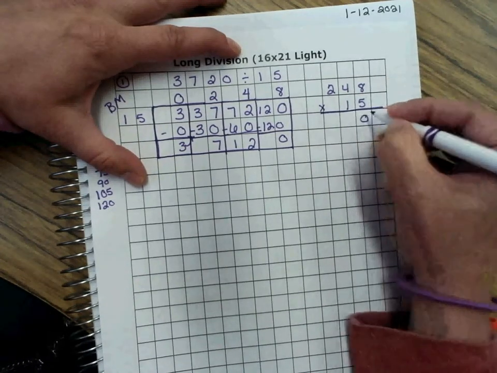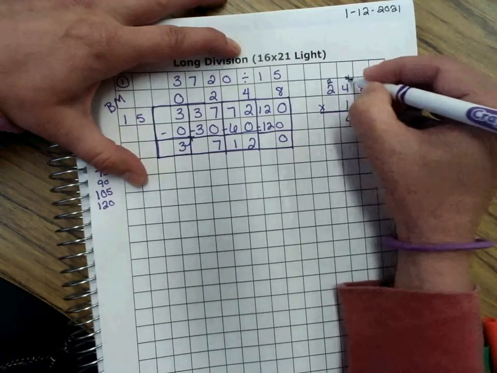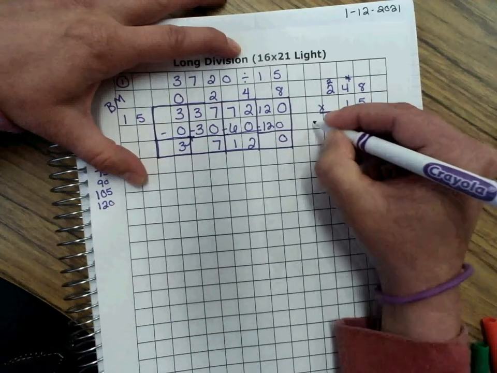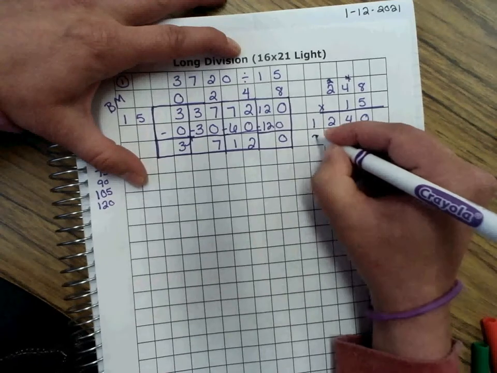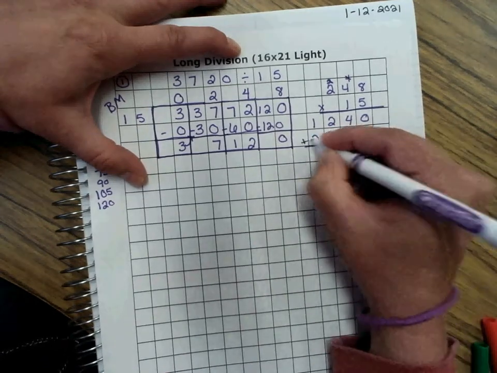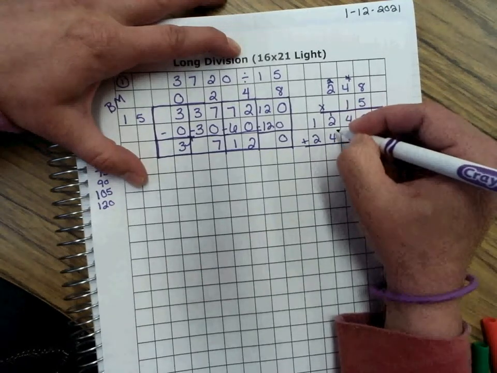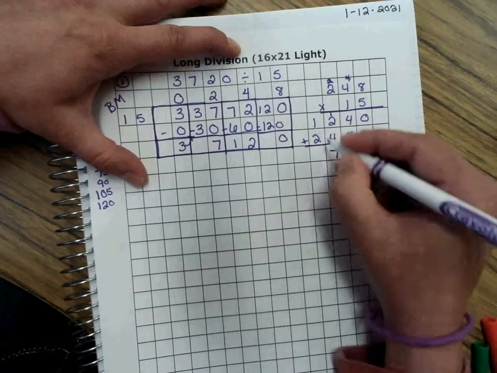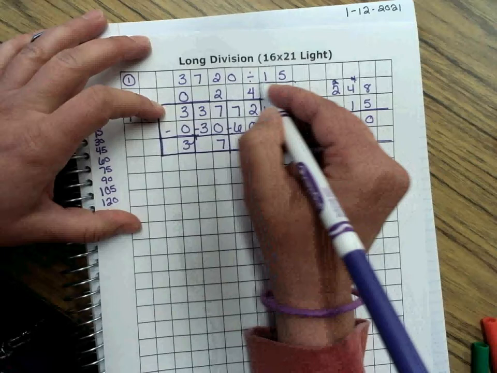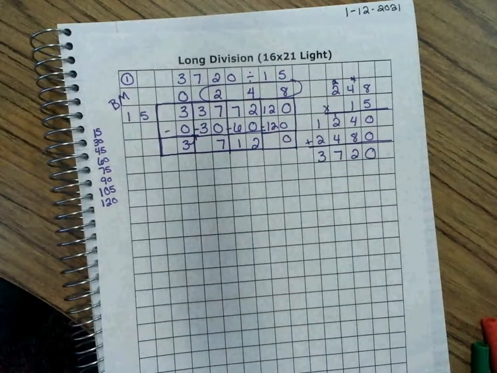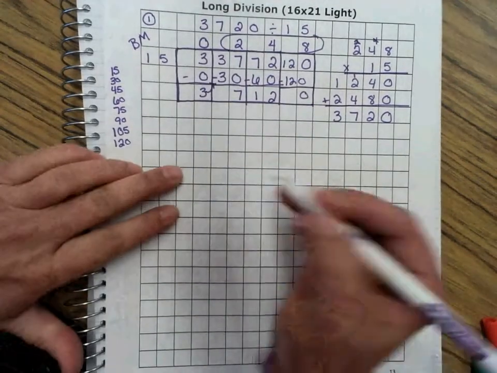I'm going to multiply it by 15 to check. Okay, 5 times 8 is 40. Regroup my 4. 24. Regroup my 2. I'm done with that. 10, 12. Okay, so I have a 0. And I have 8, 4, 2. And I add these. I get a 0. 12. 7. Well, it matches. So 248 is my correct quotient.